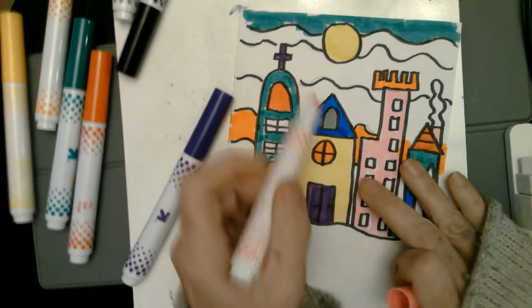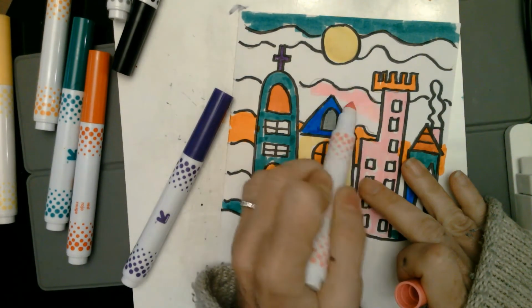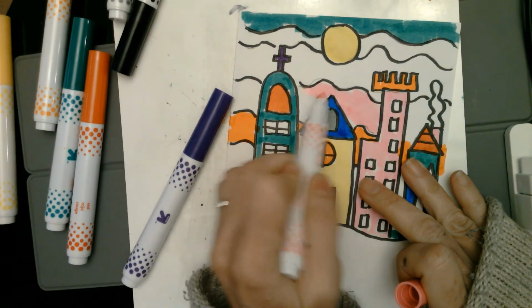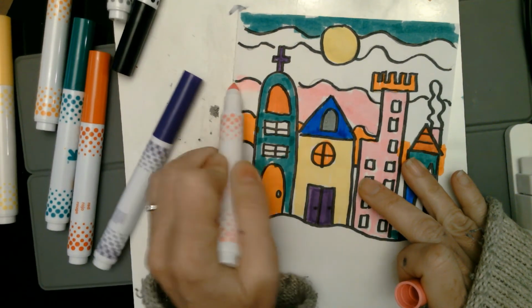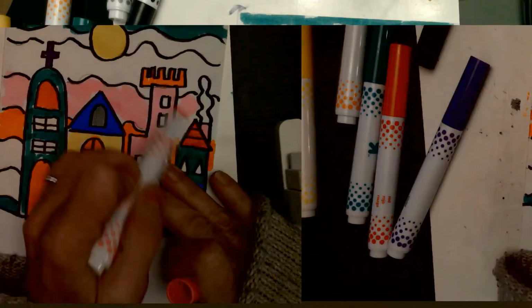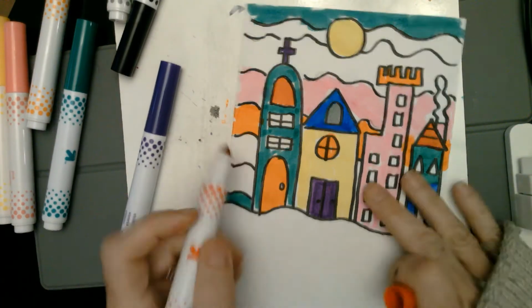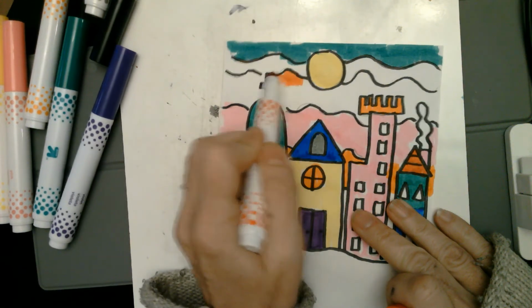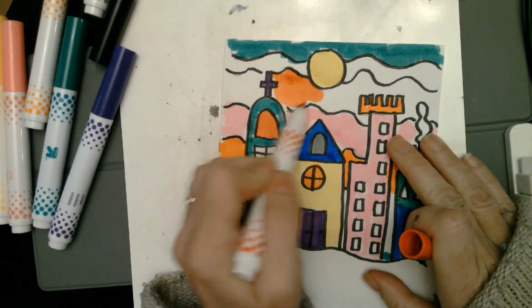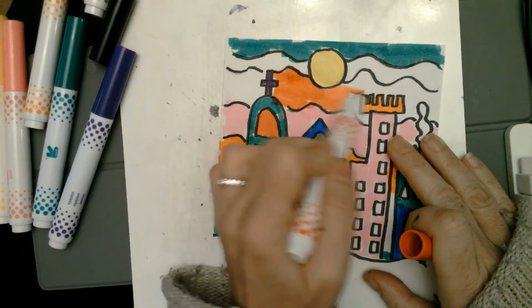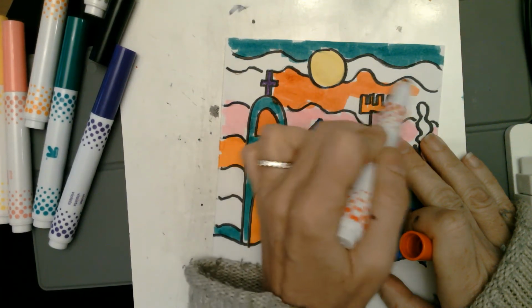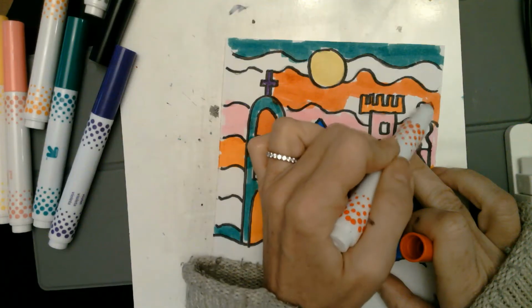And part of taking pride in our work is working carefully. So I am just going to finish up creating that beautiful, dreamy sky with all of the different colors.